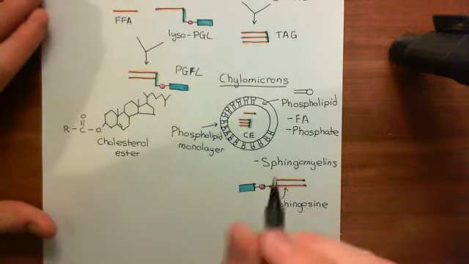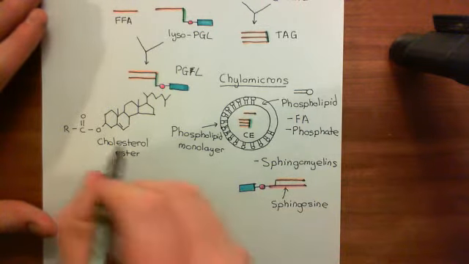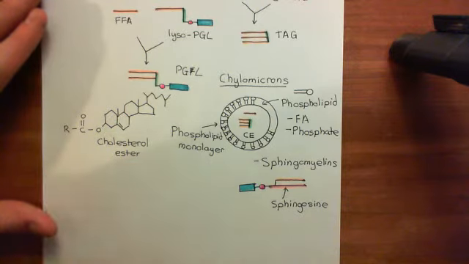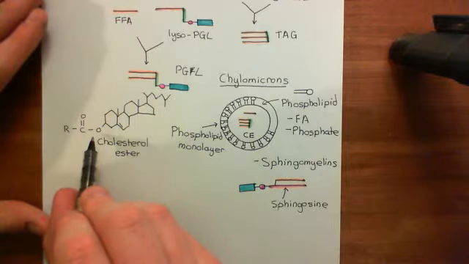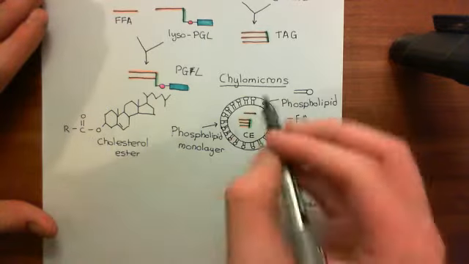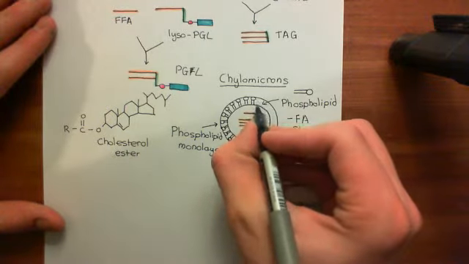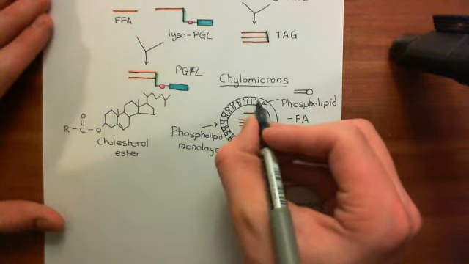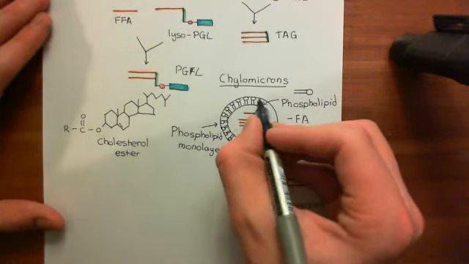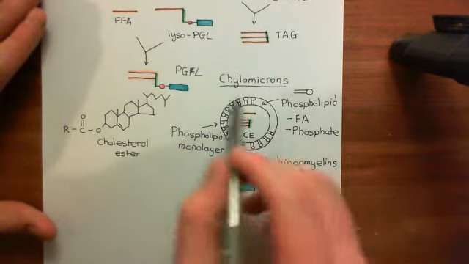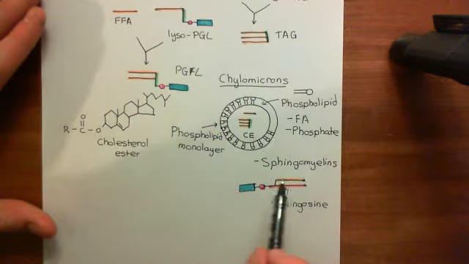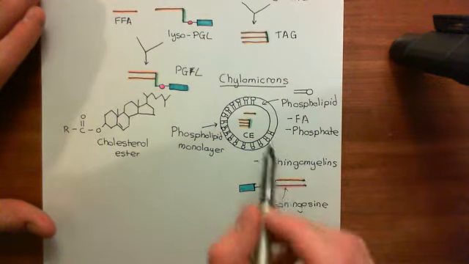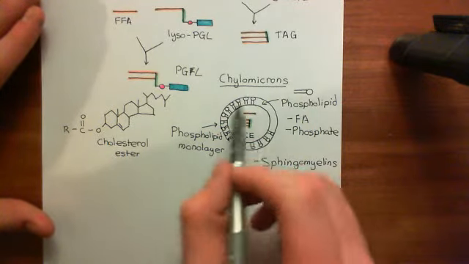Whereas cholesterol where it doesn't have an ester, so free cholesterol molecules, those actually do have an alcohol group which is slightly polar, so they might integrate into the phospholipid monolayer where their alcohol group is going to face the outside. So in these chylomicrons, you will have these phosphoglycerolipids. You might have a few sphingomyelins making up the phospholipid monolayer.